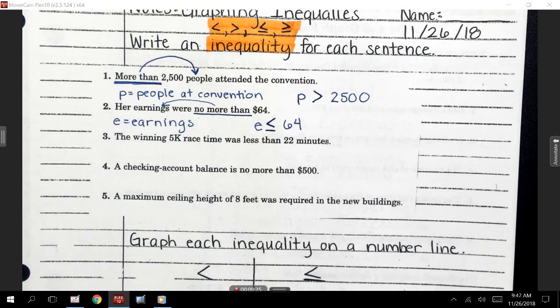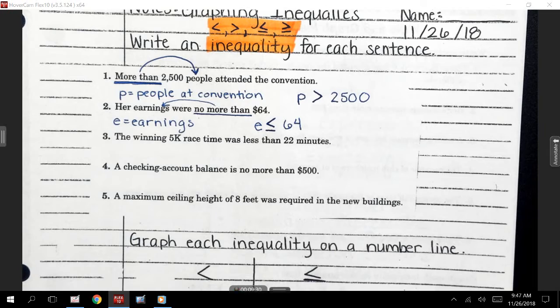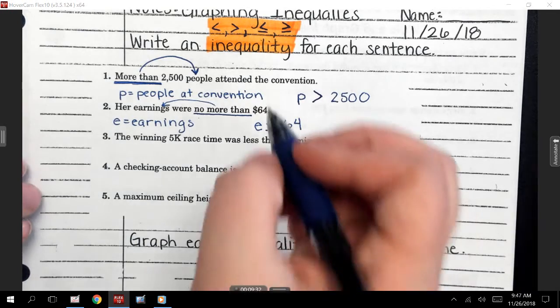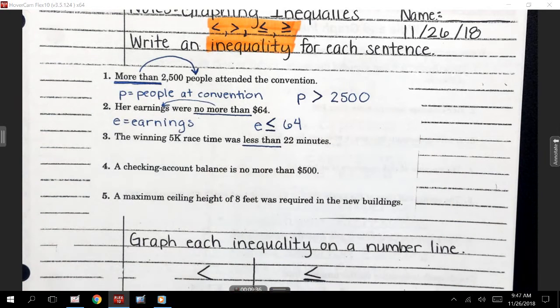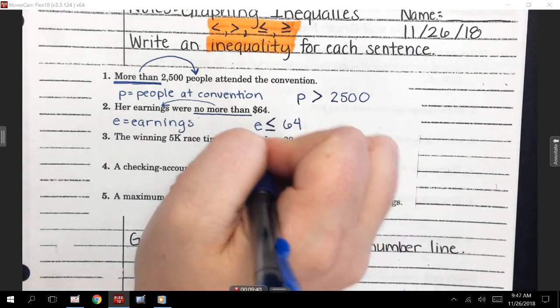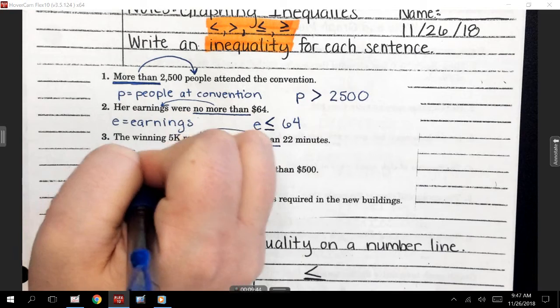The winning 5K race time was less than 22 minutes. What's my description? What's telling me if it's bigger or smaller? Eli? Less than. And what is it that's less than our 22 minutes? What are we talking about here? Braden? The race time. We're describing that race time. So I'm going to do R for race time.